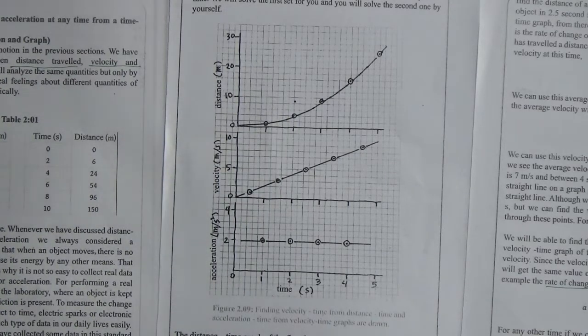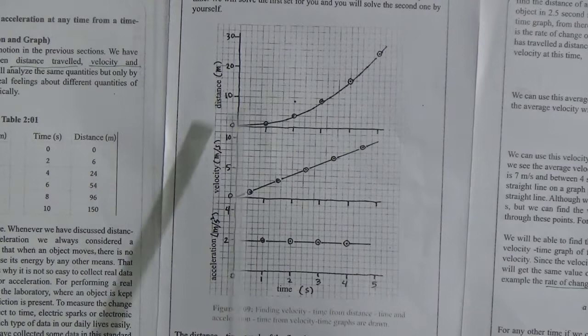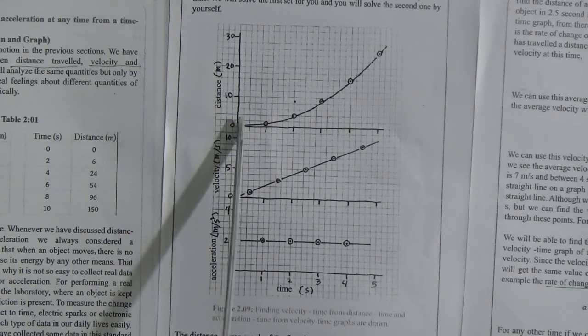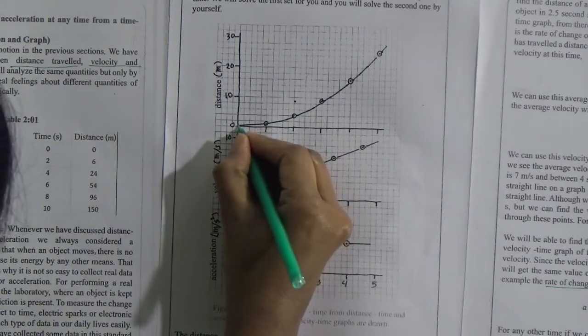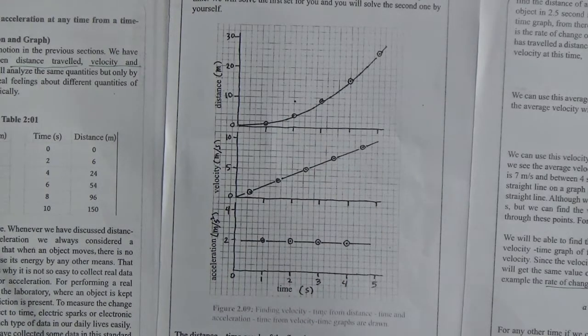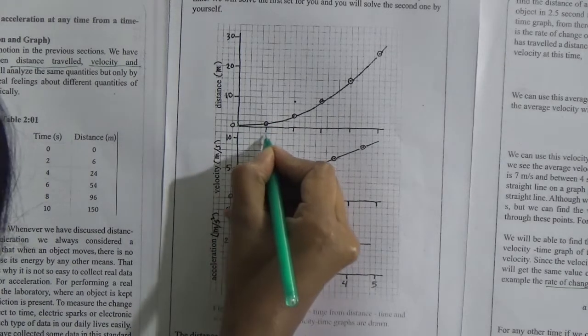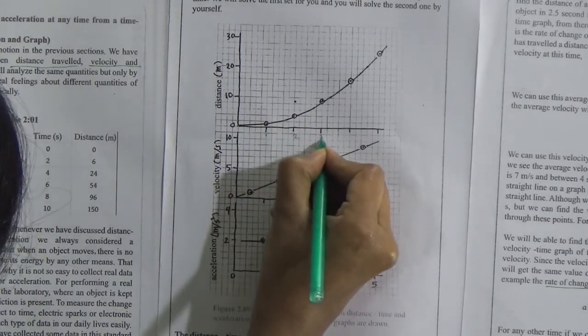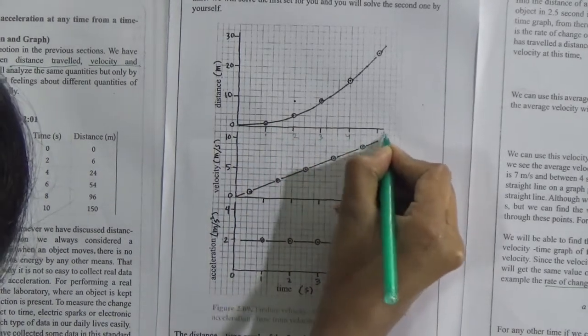Now putting these values, we can get this type of graph. When we put 0 on the x-axis and 0 on the y-axis, we get this point. Then this is 1, this is 2, this is 3, this is 4, and this is 5.